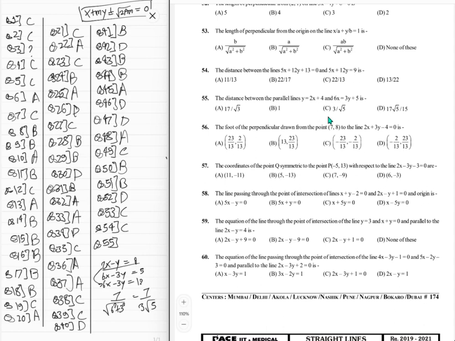Oh wait, it should be negative over there, right? Because 2x minus 5 would be negative 4. Then it's negative 12, and then it's going to be 17, not 7 in that case, because 12 minus 5, that's 17. So 17 upon 3 square root 5, and that's option A. No, that's not 3 square root 5. This should be, just multiply by square root 5 on both numerator and denominator. So this is 5, so 3 times 5 is 15. So 17 square root 5 over 15. So D, 55th D.